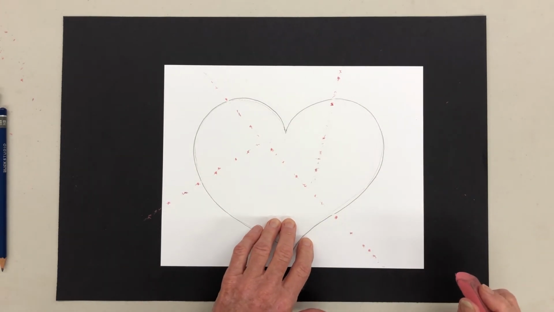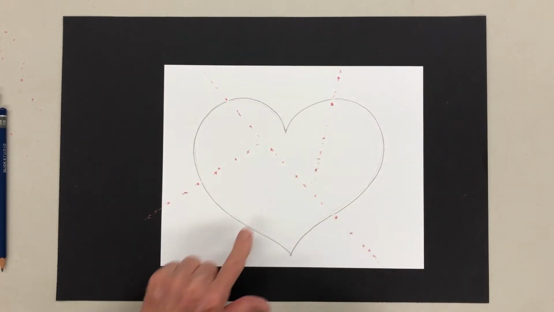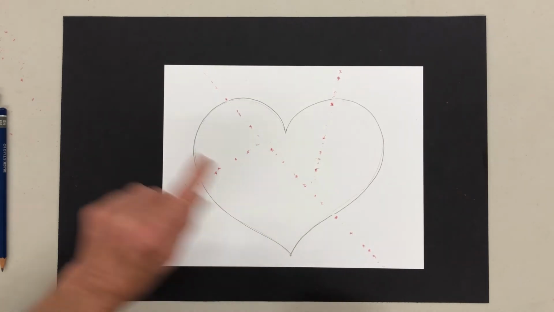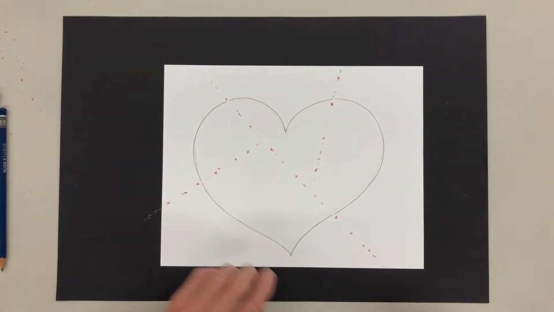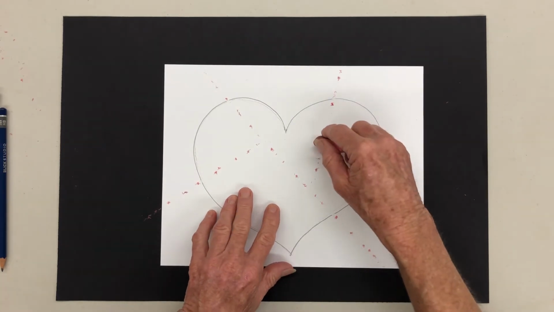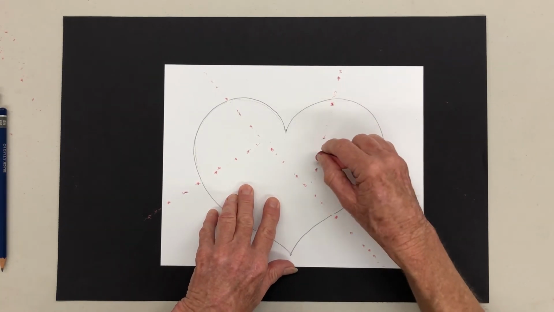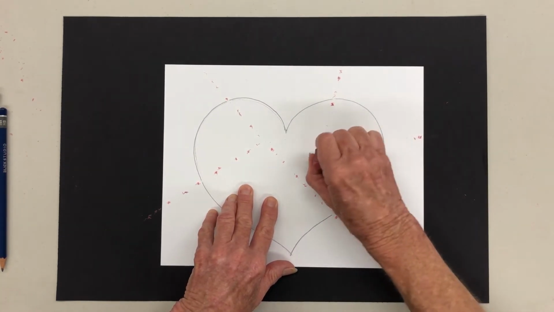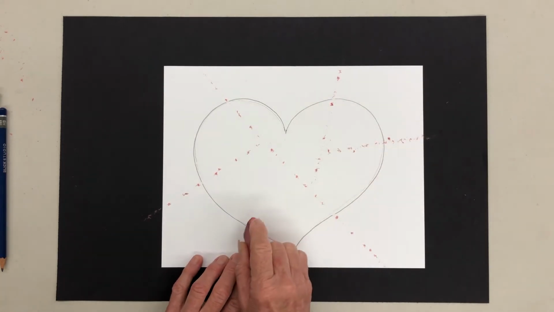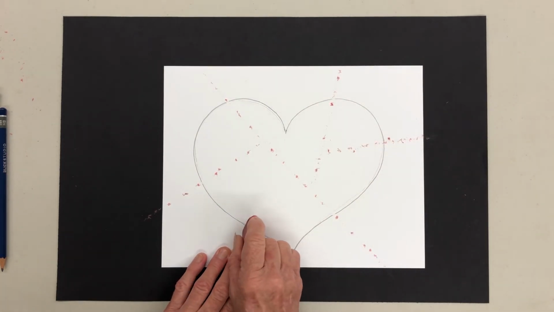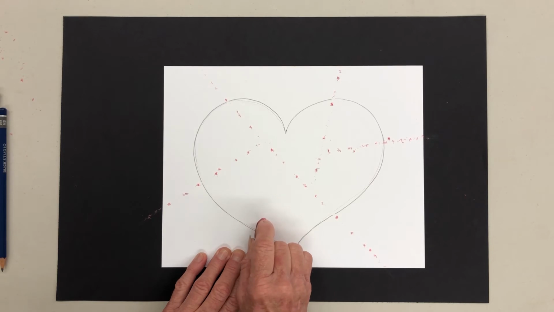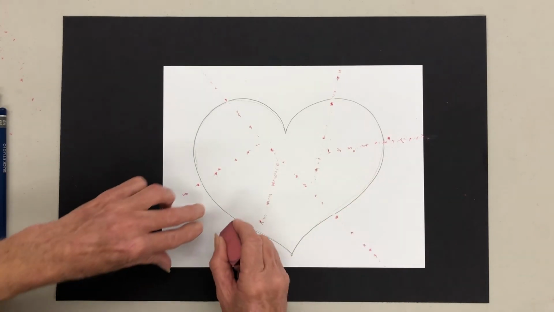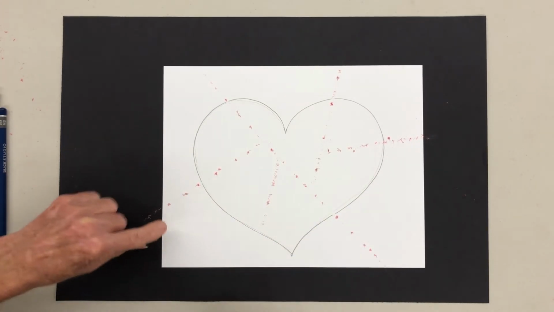Then I'm looking for bigger spaces. There's kind of a big space here, so I'm going to want to divide that up. There's a big space here. I'll want to divide that up. So I think I'm going to do one more line going like that all the way through. Then I'm going to do a line here. I think I'll do one maybe going from this angle like that, but I'm not going to go all the way to the edge of the paper.